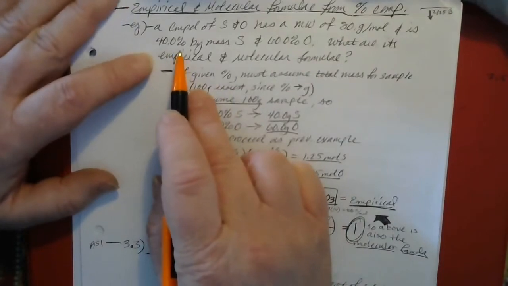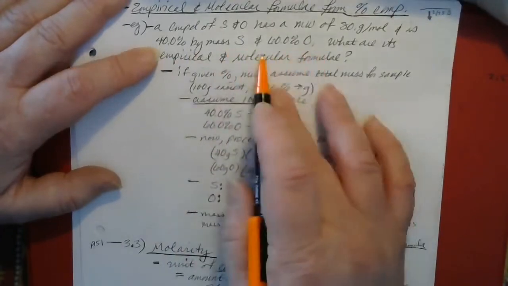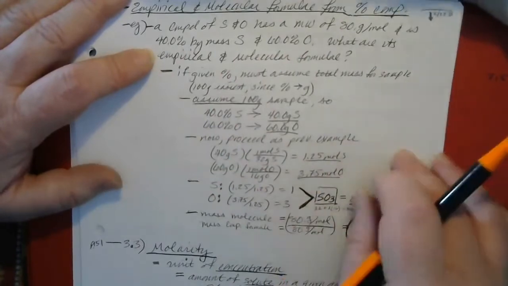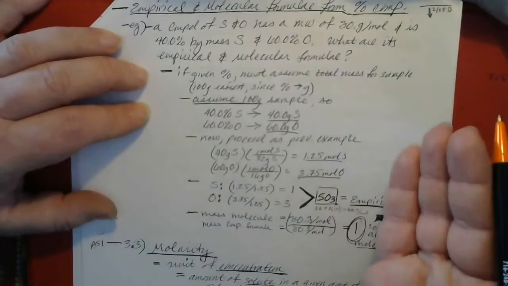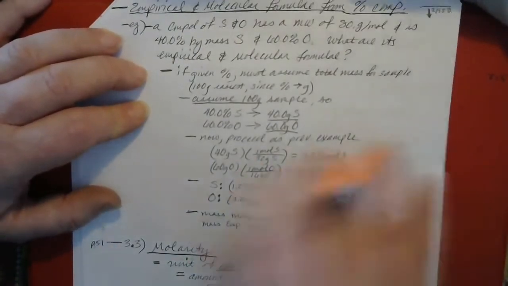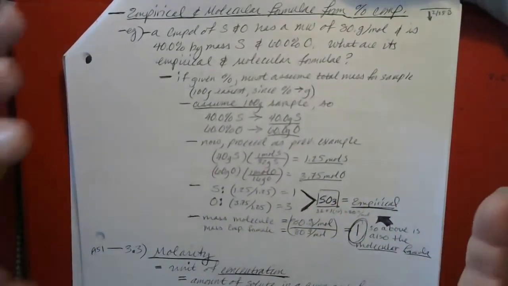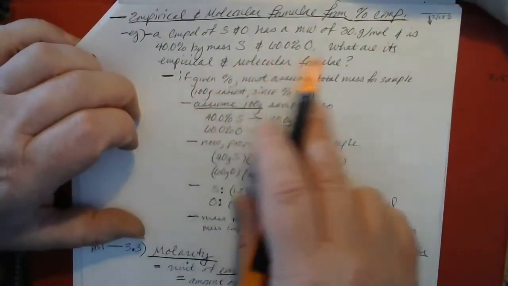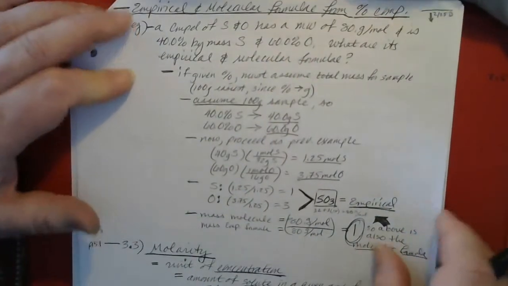So whatever mass you assume for this sample of the compound, 40% of that mass will be sulfur and 60% of that mass will be oxygen. Well, if you're dealing with percentages, the obvious mass to assume would be 100 grams, because 40% of 100 is 40 and 60% of 100 is 60. You could assume any other mass you wanted. You could assume that the sample is 17 grams if you want, but then you have to find out what 40% of 17 is and what 60% of 17 is. And you can do that, but why make things harder than they have to be?